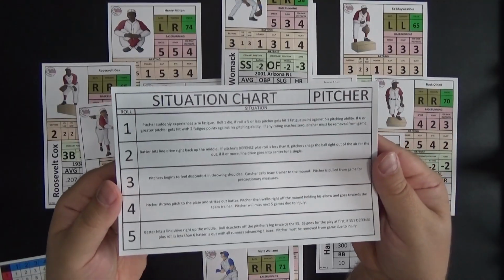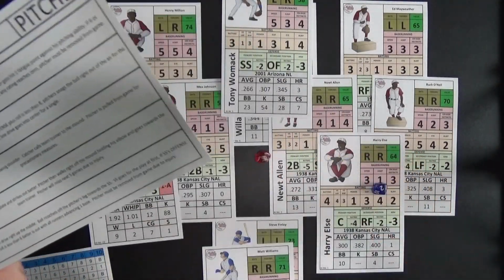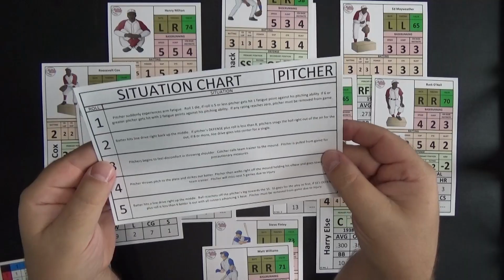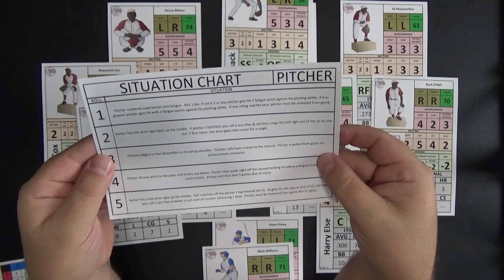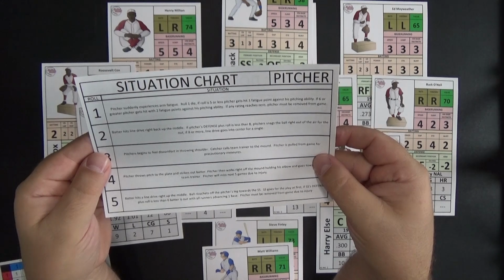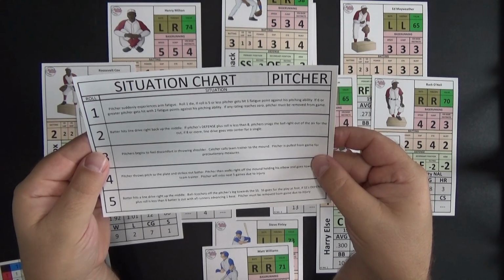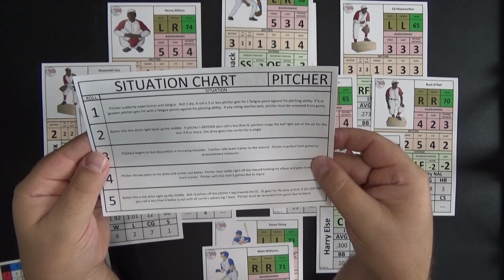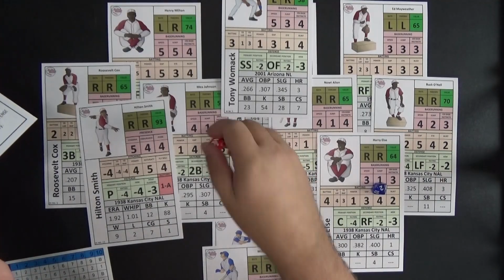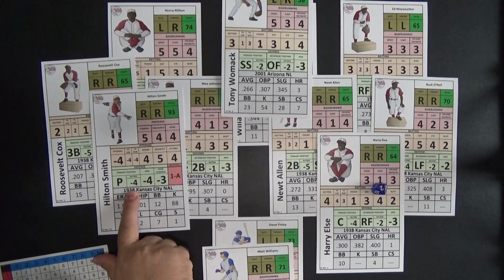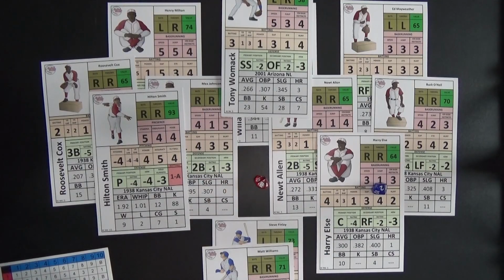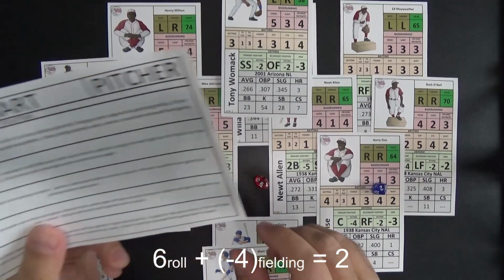And as usual, we're going to roll 1 die to see what the situation is. We roll a 2. Batter hits line drive right back up the middle. If the pitcher's defense plus roll is less than 8, pitcher snags the ball right out of the air for an out. If 8 or more, line drive goes up the middle for a single. So we're going to roll one die, subtract out the fielding for the pitcher, which for Hilton Smith is a -4. A 6 minus 4 is a 2.